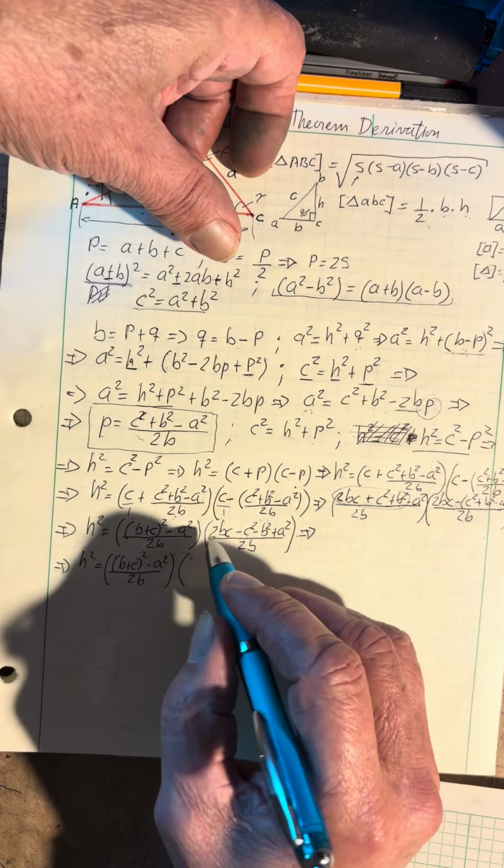This a will cancel out with one of these a's, and it will leave behind minus a plus b plus c, which is what we want.